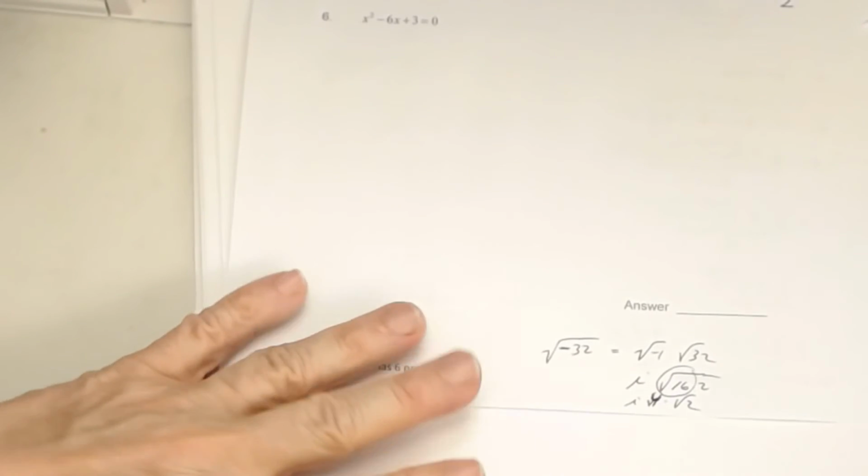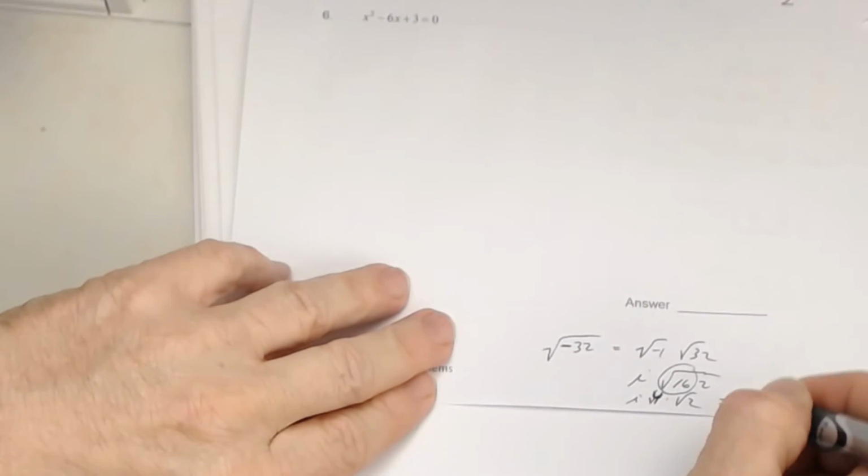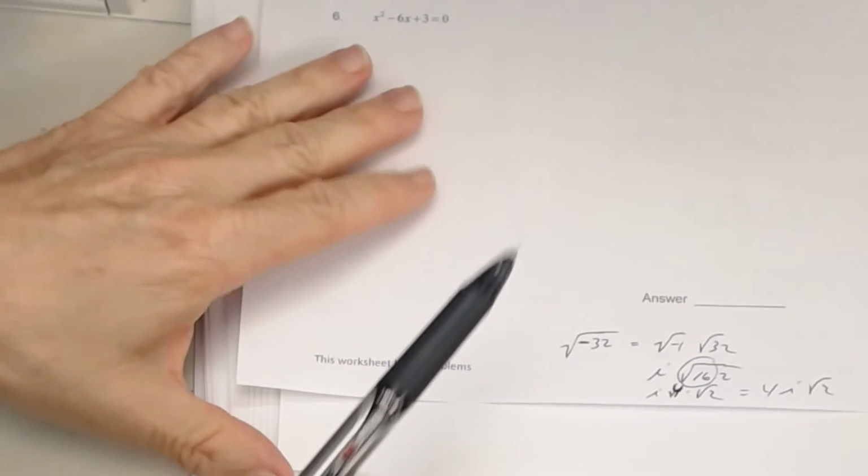All right, but here's how we prefer to write that one. So if the 4 wasn't there, you would just say I square root of 2. Since the 4 is there, you're going to say 4I square root of 2. So it'll be 4I square root of 2. That's how you really want to write this. Okay? So always put the radical last, and then the I goes in front, and then any coefficient goes in front of that. 4I square root of 2. So that goes, what?